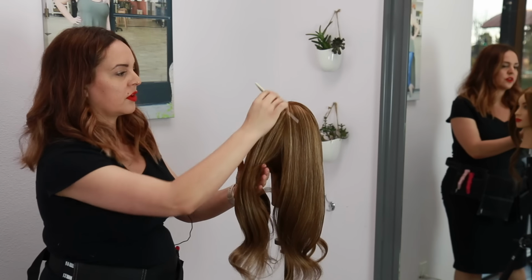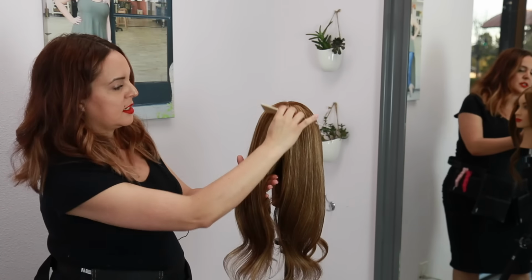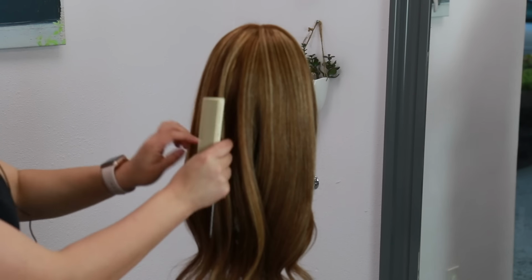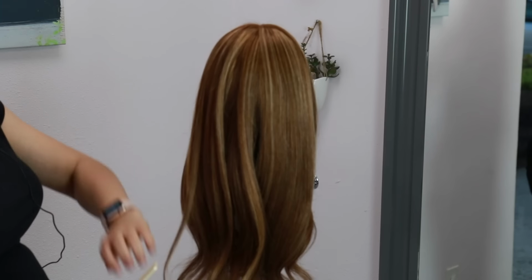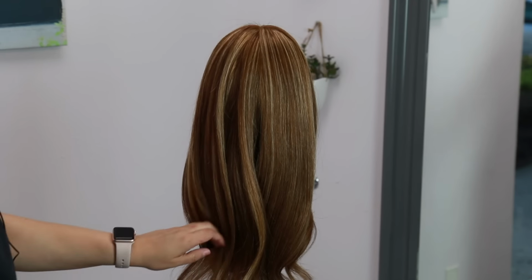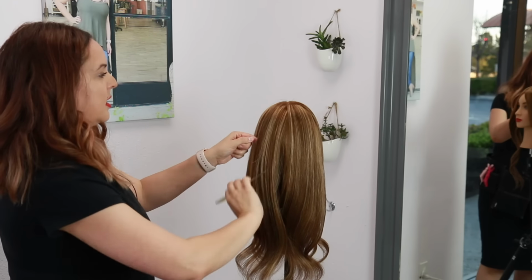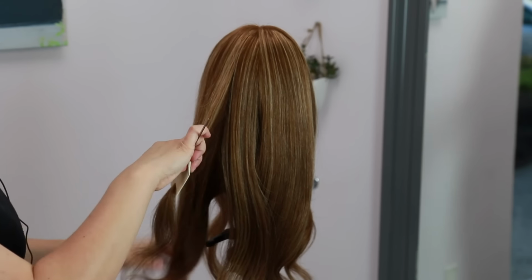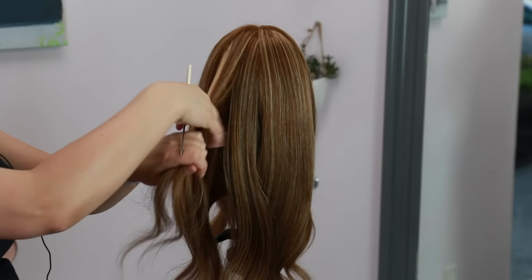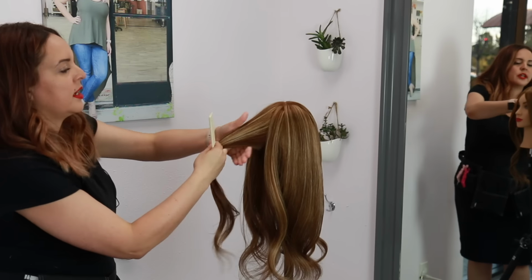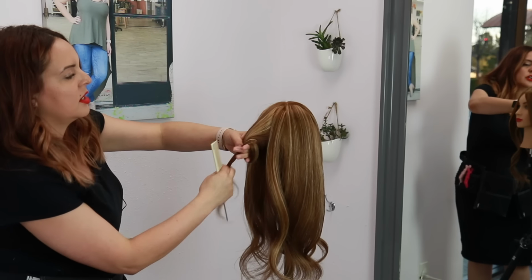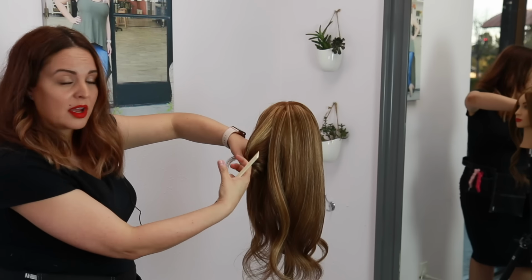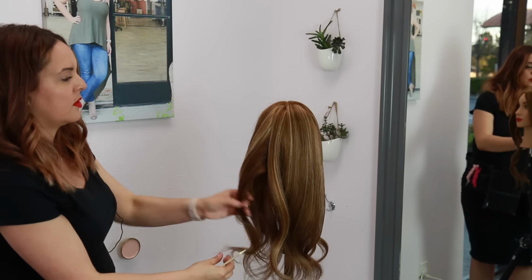Now in this section over here, we did more of a vertical placement. So in this section, you can almost see these really defined highlights, really creating more of a ribbon effect. So when you go in and curl this, let's go ahead and take a piece out, you can really see almost like a chunk, if that makes sense. If you were to create a really tight curl, we're gonna have this long pop of blonde poking through just like a ribbon would show on the hair.